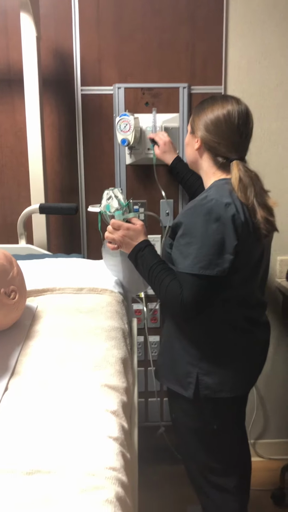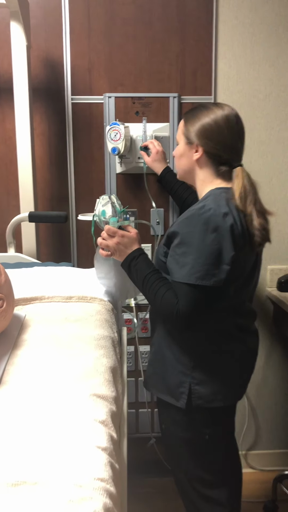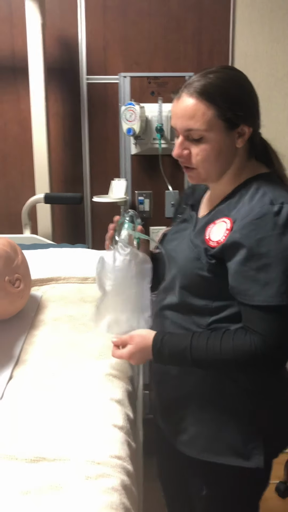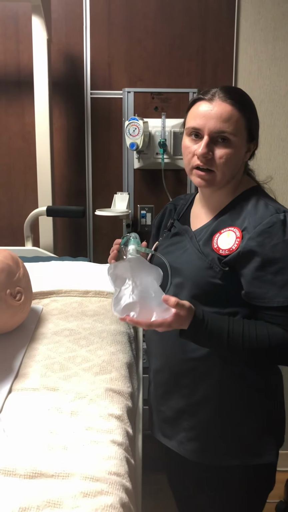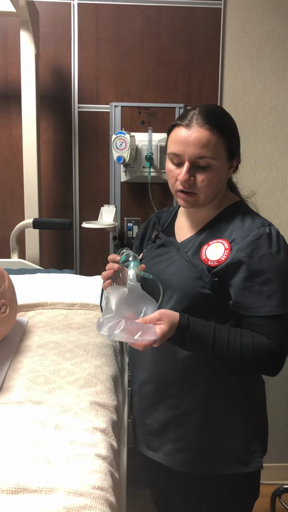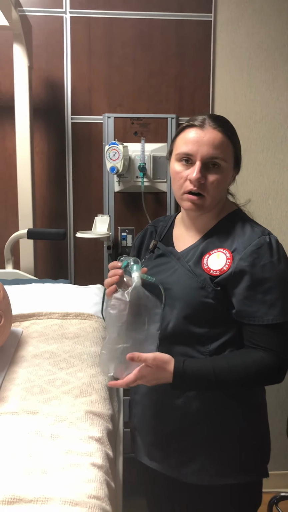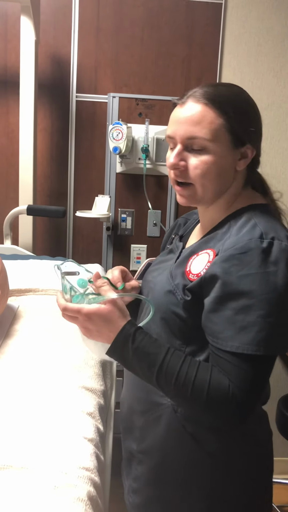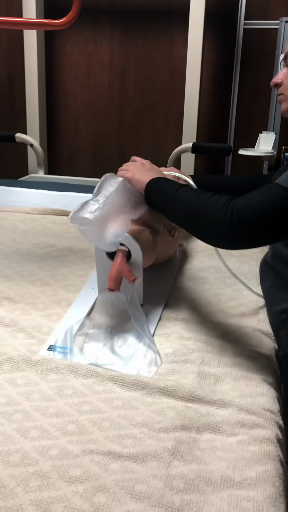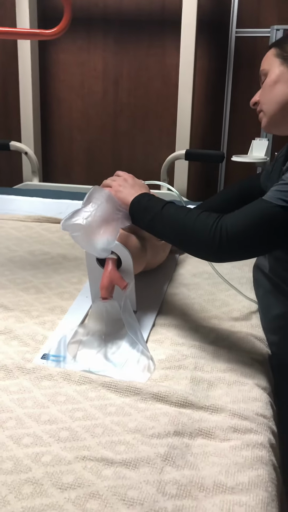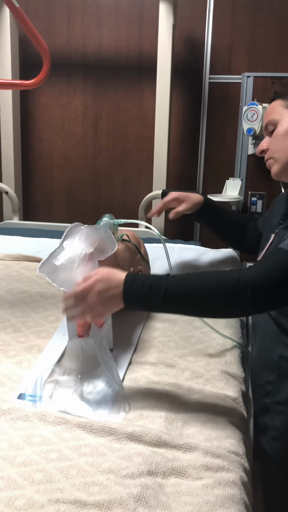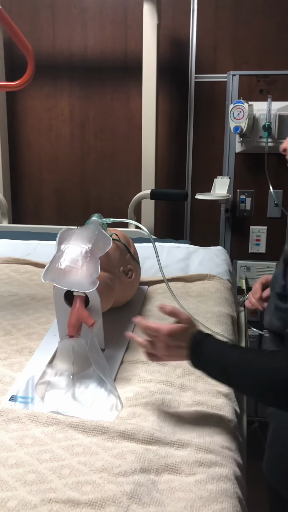With the non-rebreather, you need to make sure that it properly inflates and that the bag stays inflated. You need to watch the patient when they breathe in and out, and if the bag completely collapses, then I need to raise the liter flow up just a little higher. So I'm going to place this on you. This is going to help you get your levels back and hopefully help you feel a little bit better, that way you can get back to normal and get back on your feet.